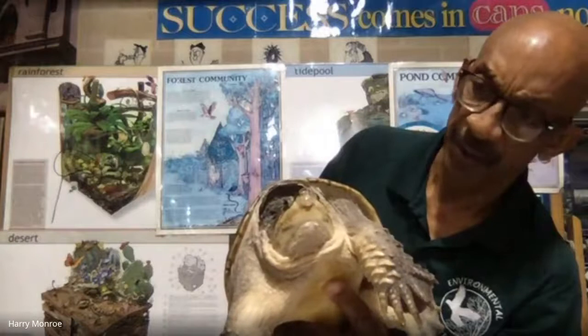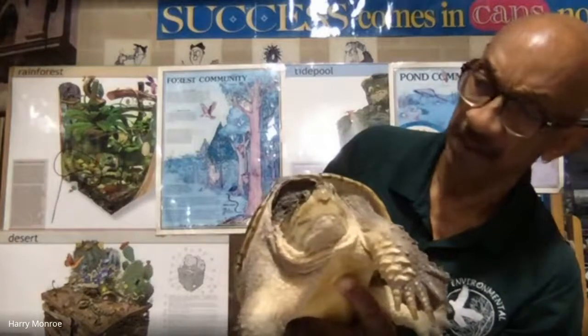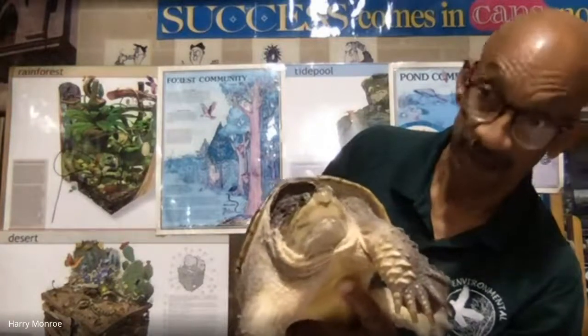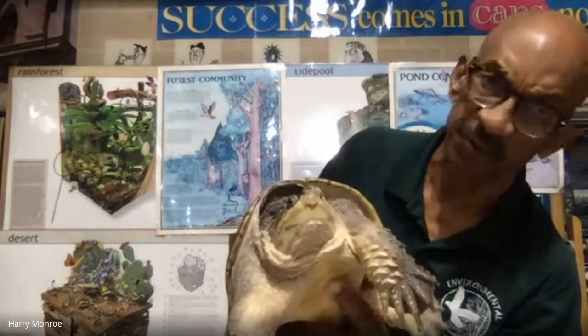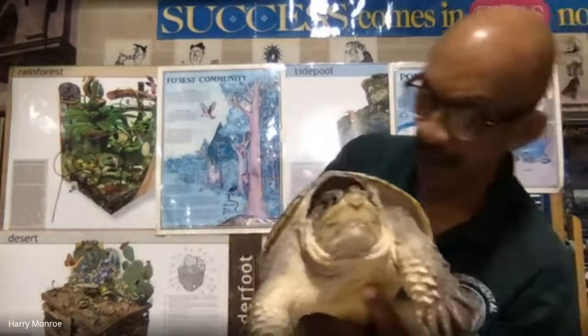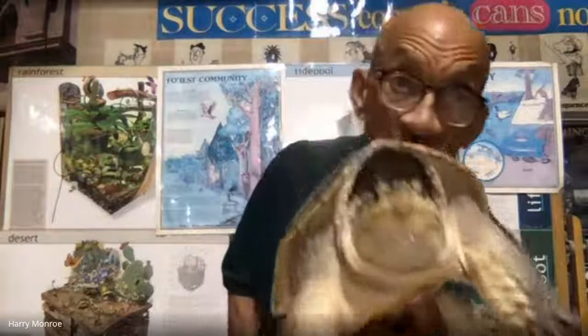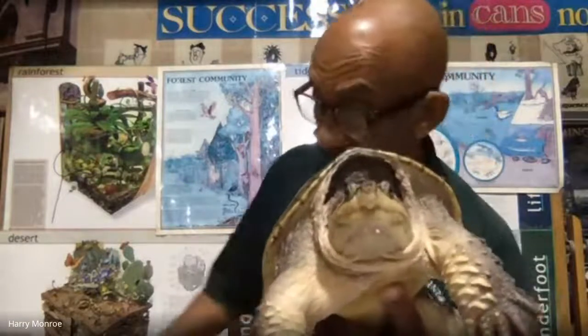I caught him about 21 years ago, and at that time he was a lot smaller than this, but I estimated he was maybe 3 or 4 years old. So, Snappy's pretty good. Now, he is a tertiary consumer. So, is he a herbivore? I don't think so. It would make him a carnivore. Does he have teeth? Well, let's see. Do you see any teeth? Whoa, did you see that? That's why they call him a snapping turtle, okay?